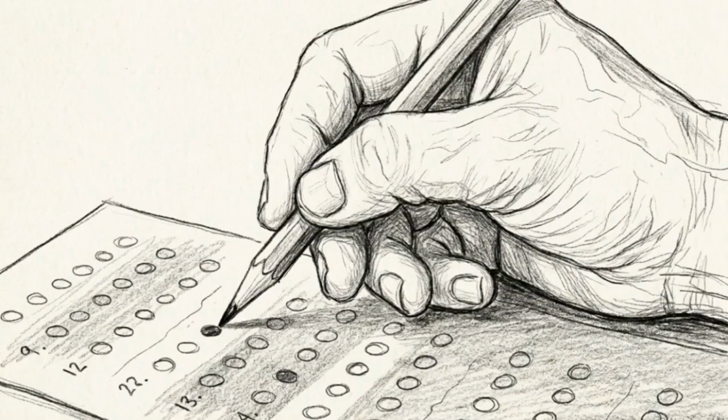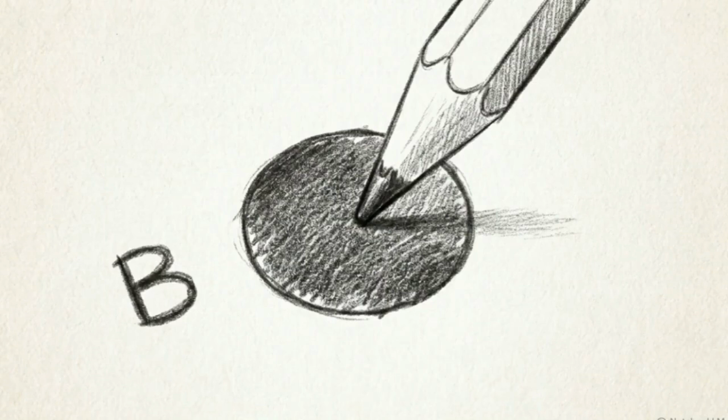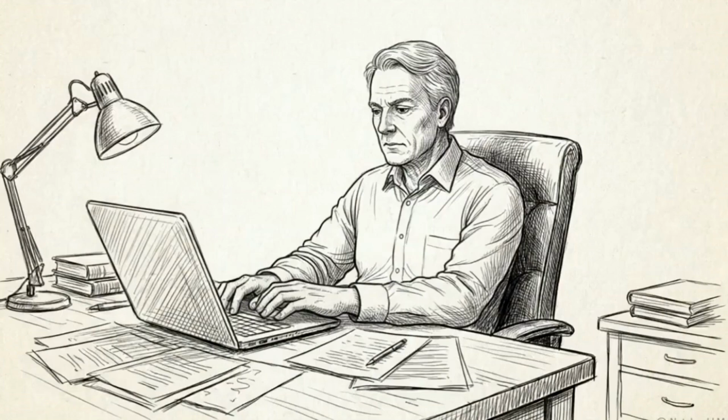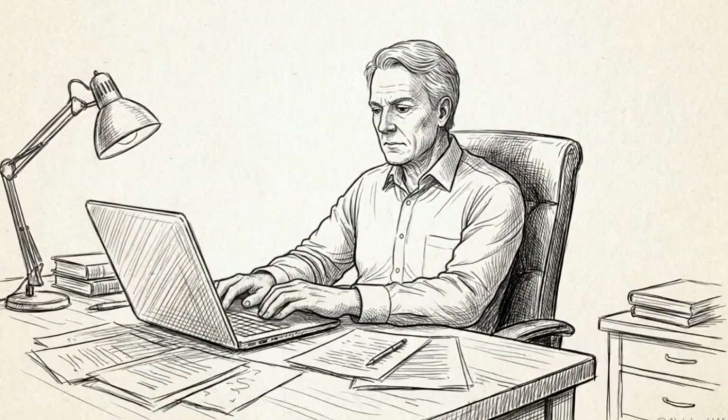The rule for the SAT is consistent. When a question asks you to improve a sentence, the shortest, most direct active option is almost always the correct choice. Before you convert every single highlight in your document, stop.